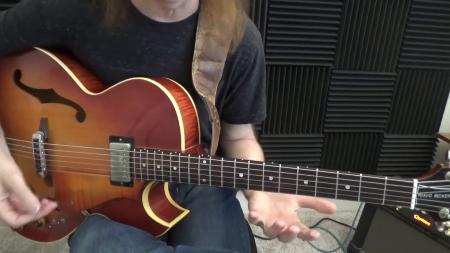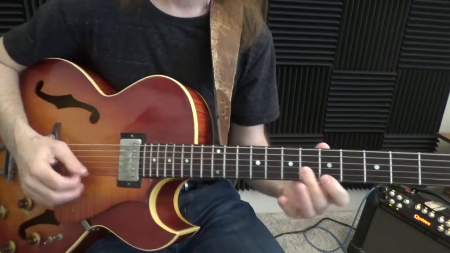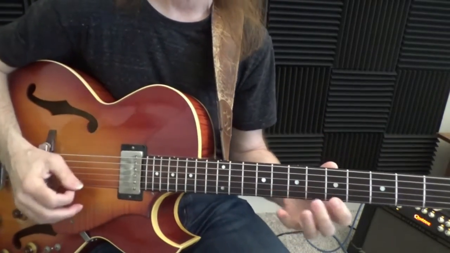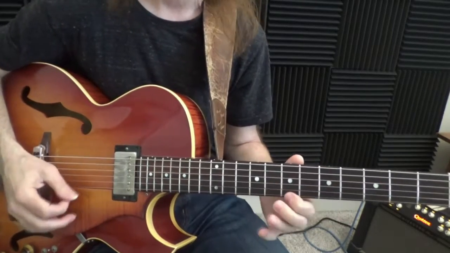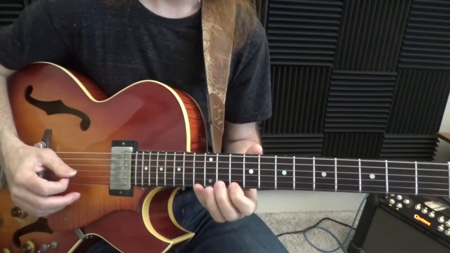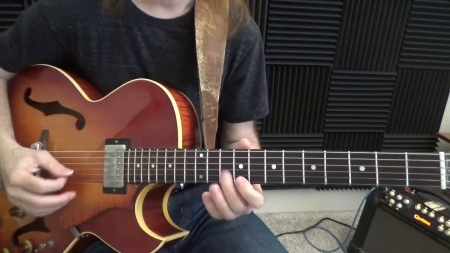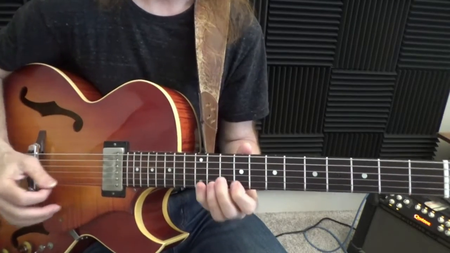So the rhythmic figure I'm playing, they're triplets. So the triplet figure slowly is 1 and a 2 and a 3 and a 4 and a, and so on.